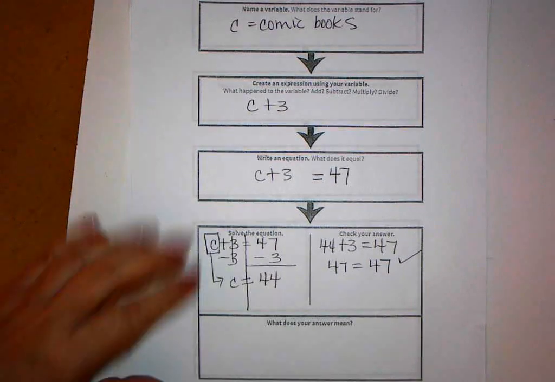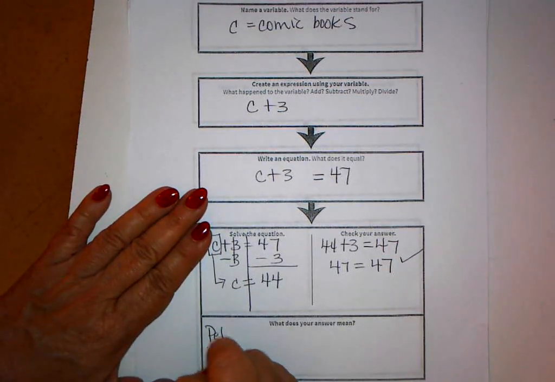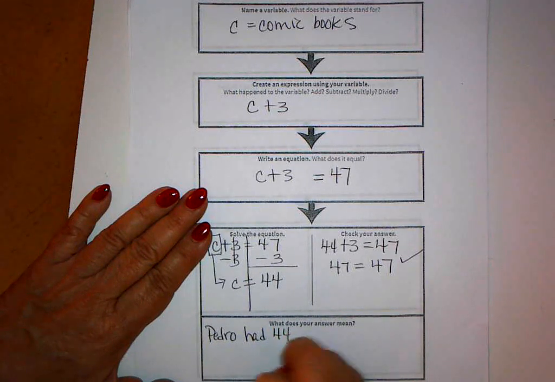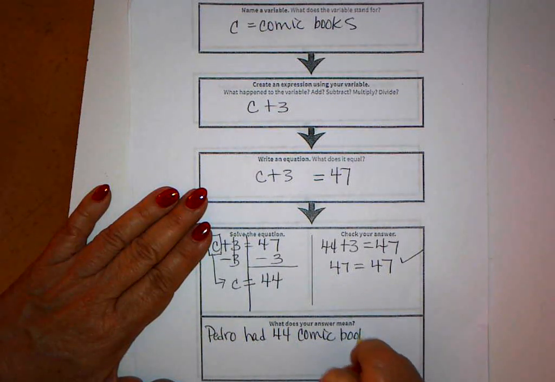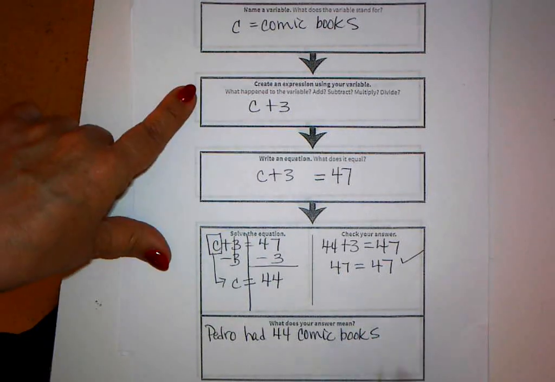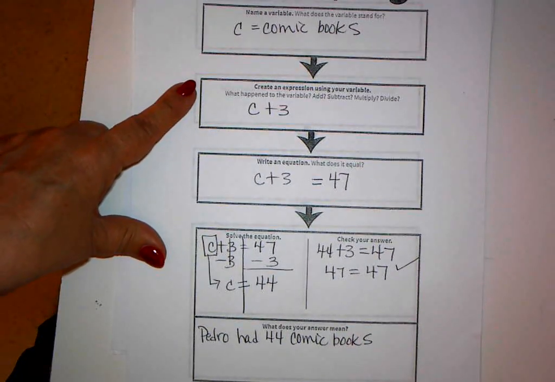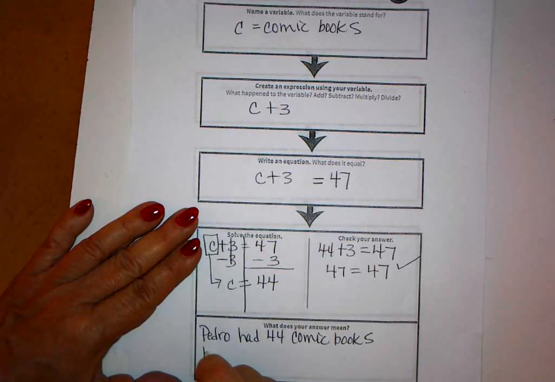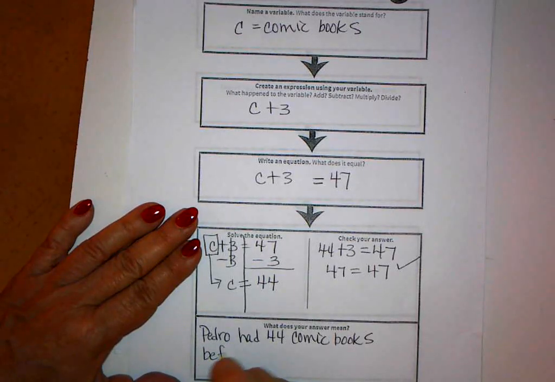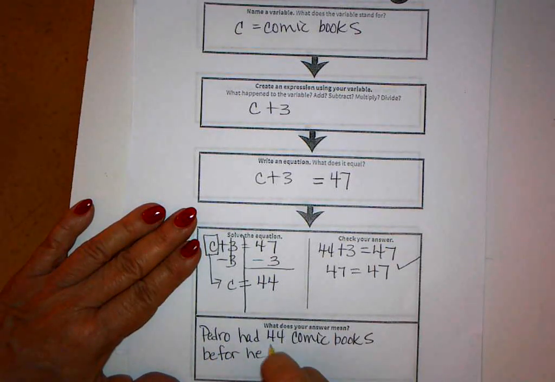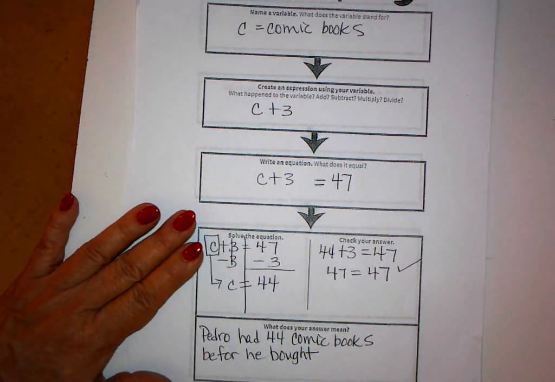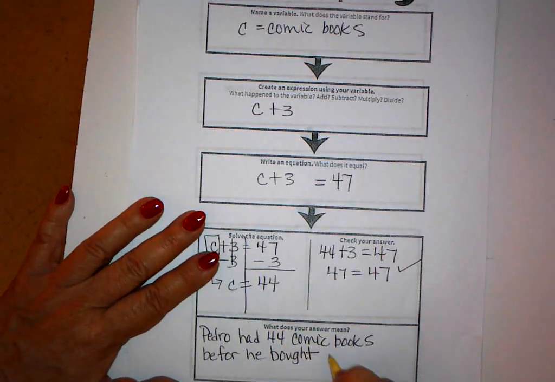That Pedro had 44 comic books, and we were looking before he bought the new ones.